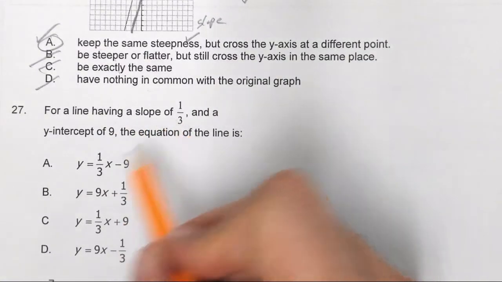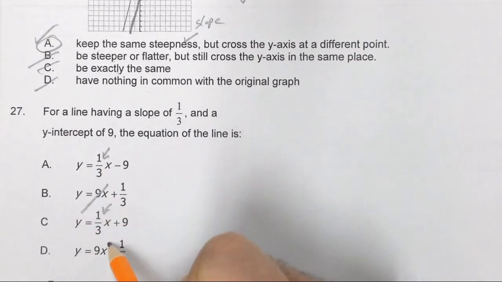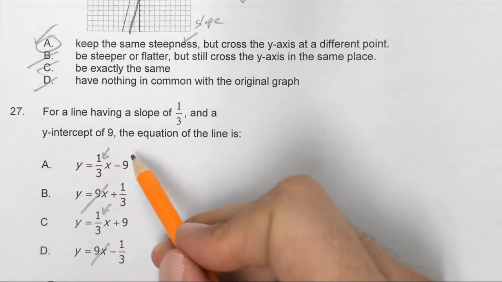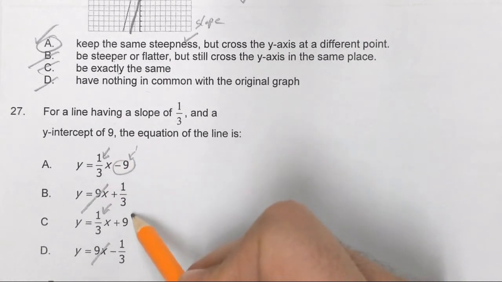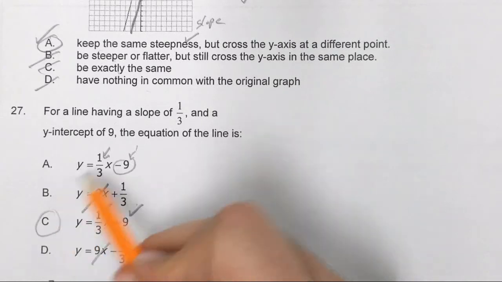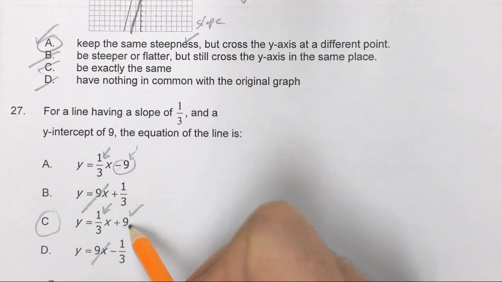We're looking for a line that has a slope of 1/3. The slope is the number in front of x. Nope. Yep. Nope. And a y-intercept of +9. Now that looks really pretty, but that's -9. This one's a +9. So don't be tricked by going for the one that looks right. Check all 4 of them. You realize this one's actually correct and that one's not.